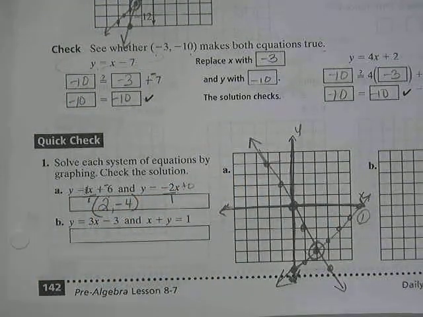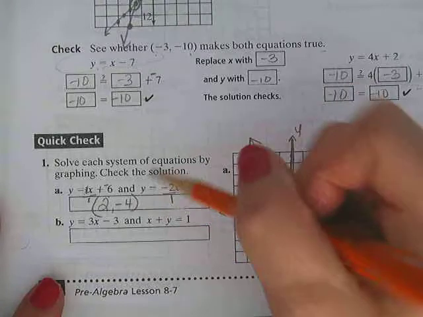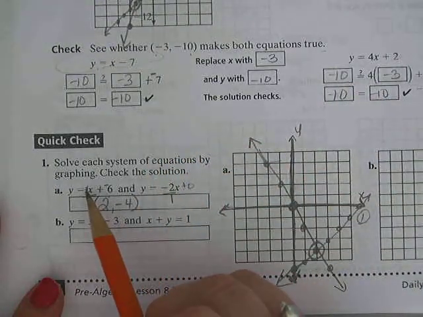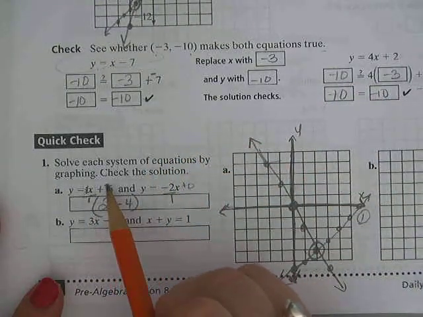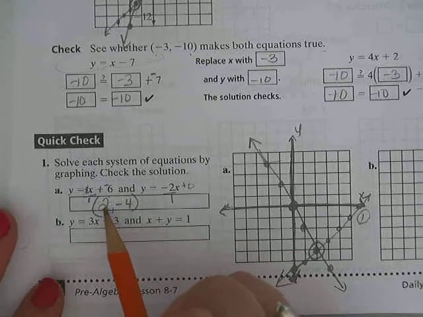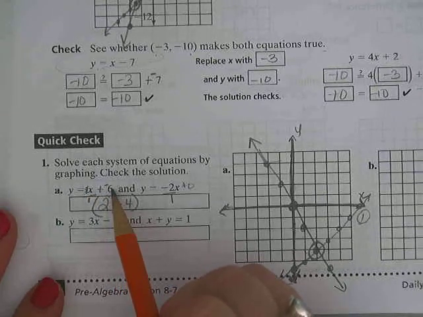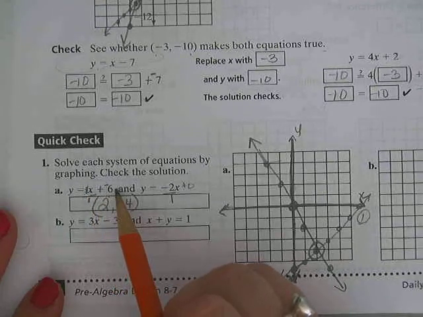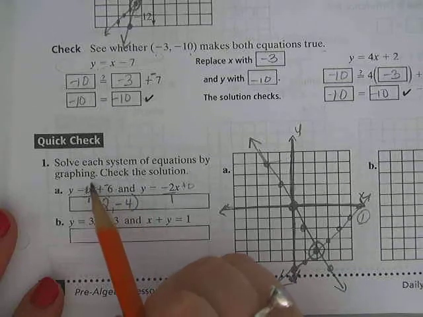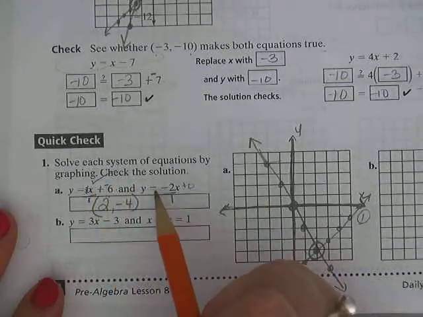So what's my solution here, guys? 2, negative 4, right? Now we can do the check in our head for this one.